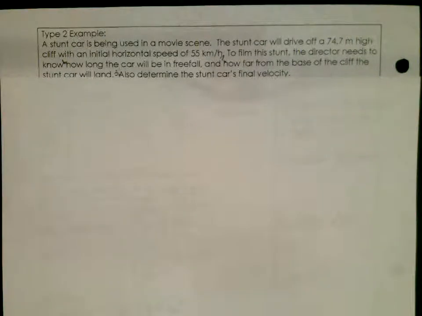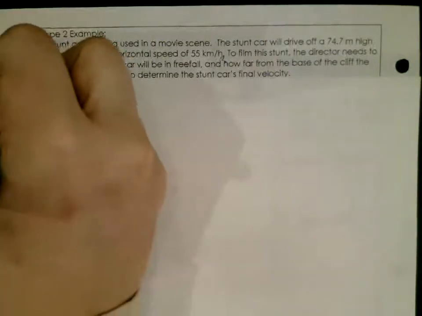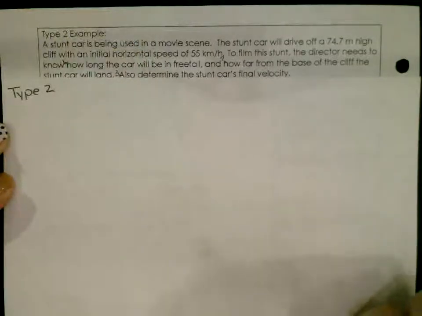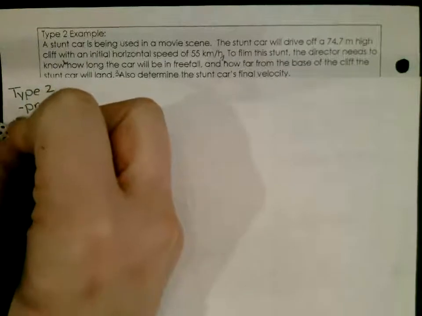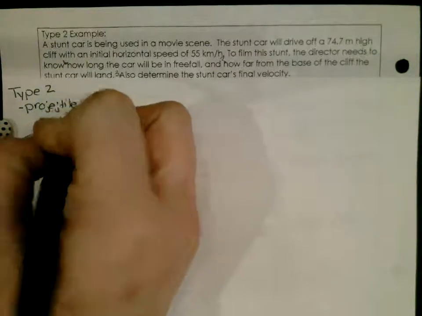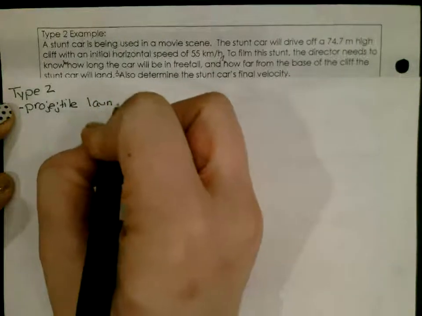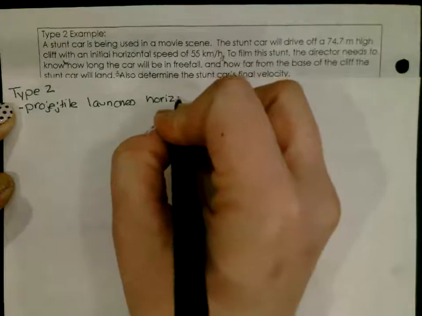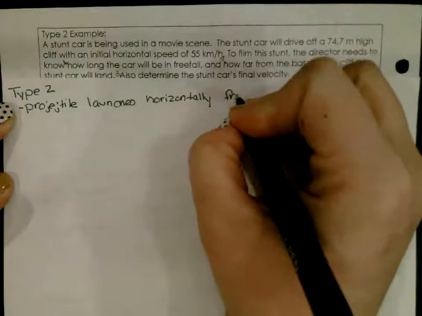All right, guys, let's look at type 2 problems. In a type 2 problem, we've got a few things going on. This is when our projectile, I did not spell that right, is launched horizontally from unlevel ground.